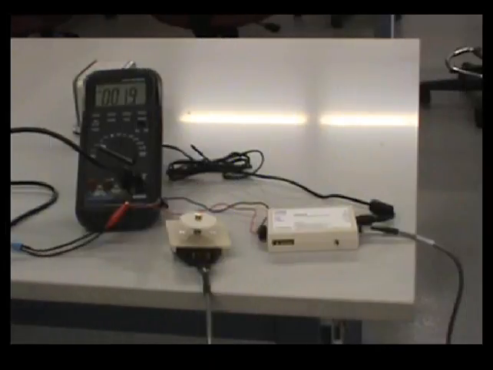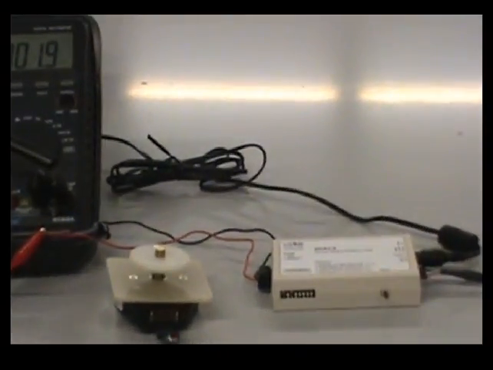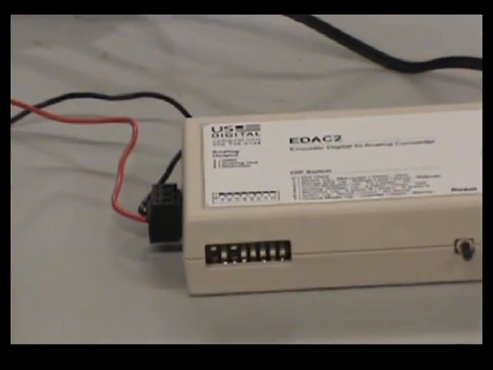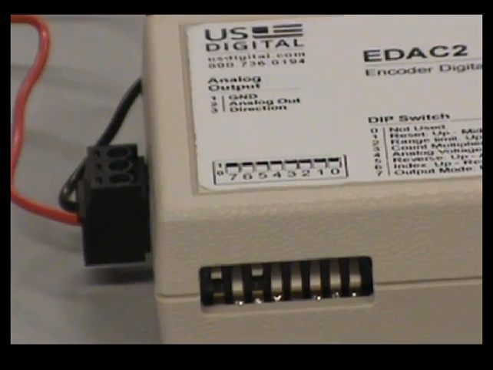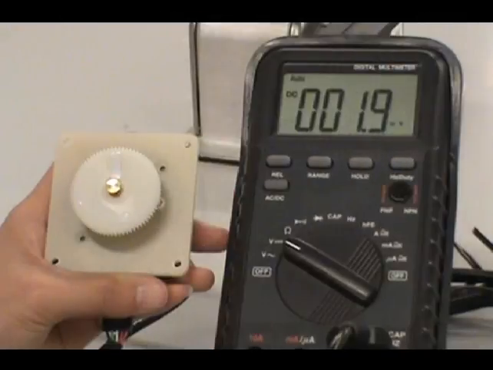This is the system setup. The optical encoder is in the middle, and on the right, there's a digital to analog converter. Because the signal that comes out from the converter is an electrical signal, there's also a DMM. Now let's see how it works.